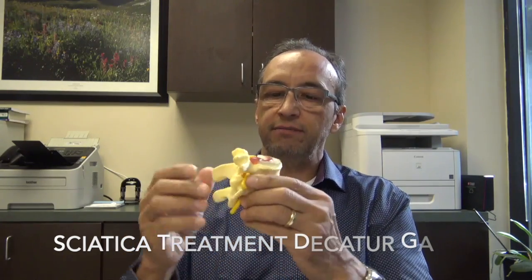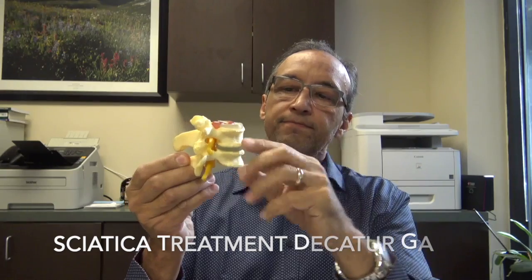It's very common to have pressure on the sciatic nerve root. The pressure typically comes from a disc, which is either bulging or herniated, and putting pressure on one of these nerve roots. I'm going to use a model to describe what I'm speaking about. This is supposed to be a model of vertebrae in your low back. There are discs in between each of the vertebrae.